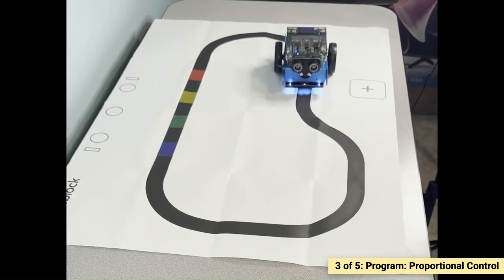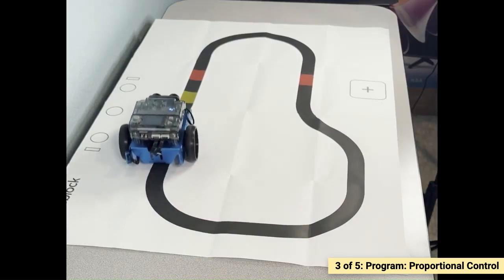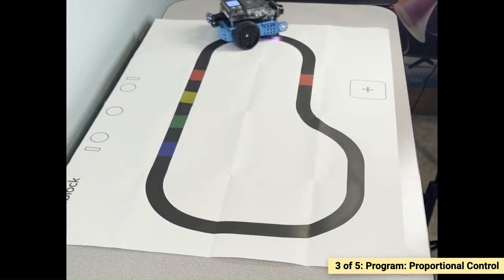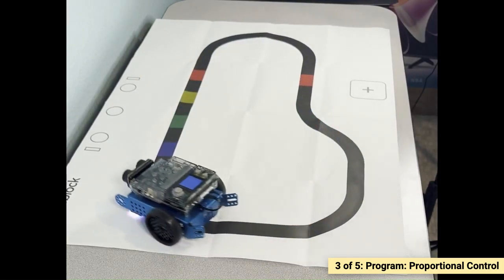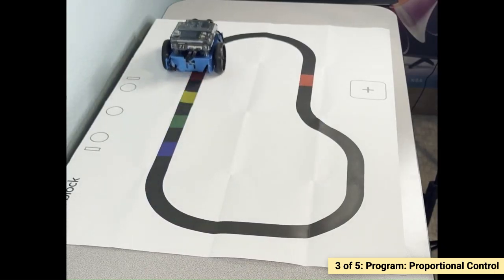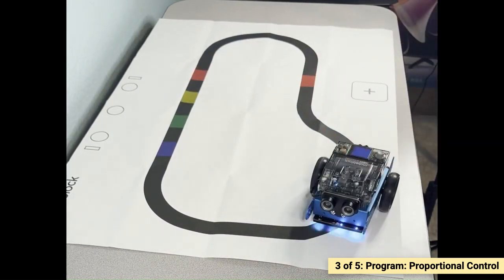Now that we have the code uploaded, let's test it out on the robot. Let's test our proportional control program using the makeblock line follower sheet. Press button B to start the program. The robot follows the line pretty closely, making fine adjustments as needed to stay on track. Press button A to stop the program.